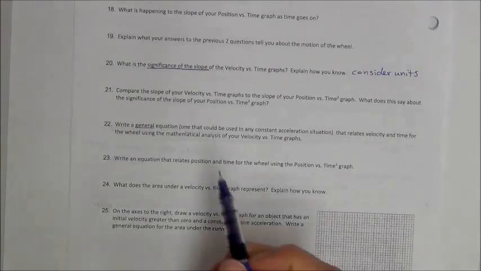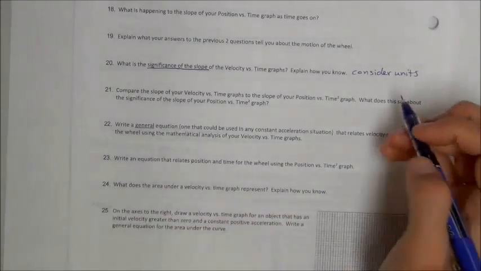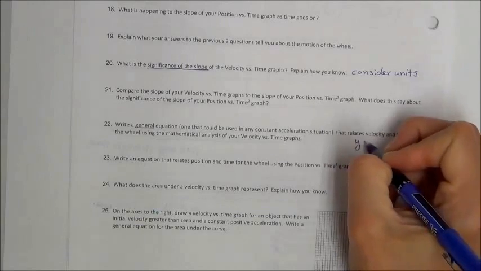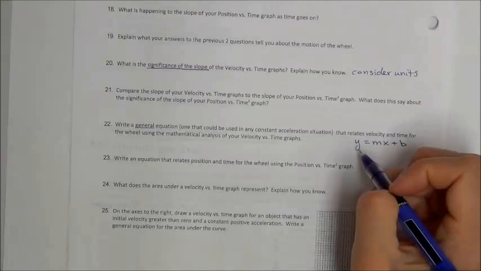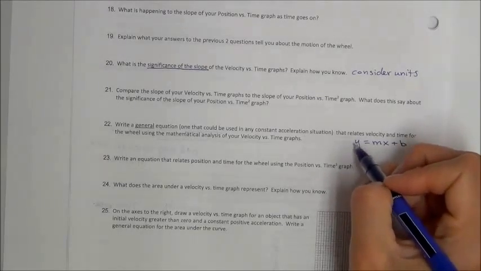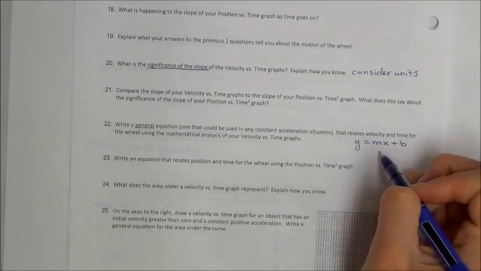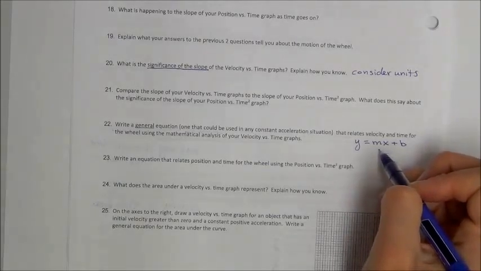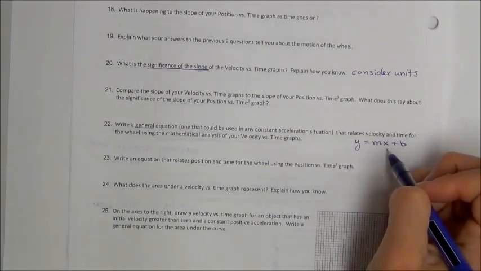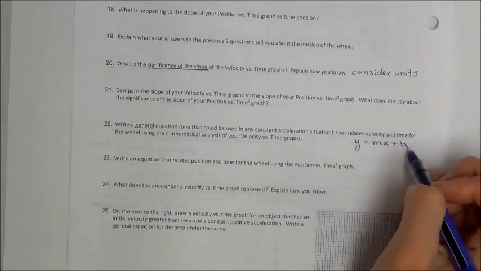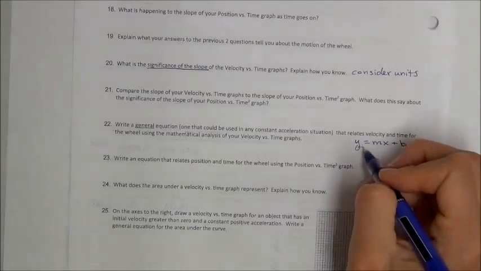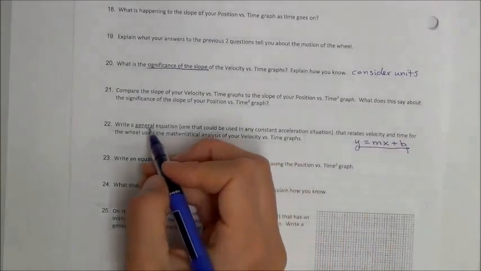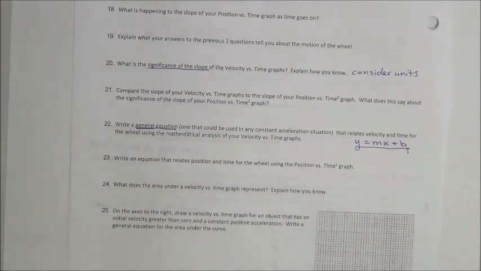So when you're developing the general physics equation, remember that you're going to start off with y equals mx plus b, and then instead of putting a y, you're going to put whatever's on your y-axis. Instead of putting m, you're putting whatever your slope represents. Instead of putting x, you're putting whatever's on your x-axis. Instead of b, you put whatever your y-intercept represents. And when you combine that all together, you'll get an equation that only has physics terms in it, which we call a general equation.